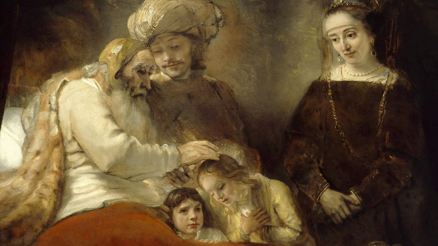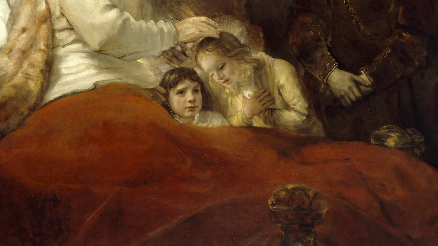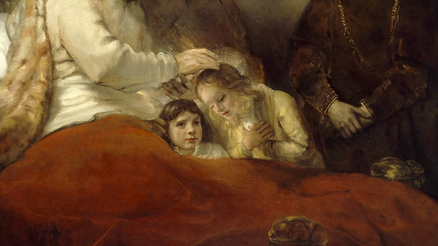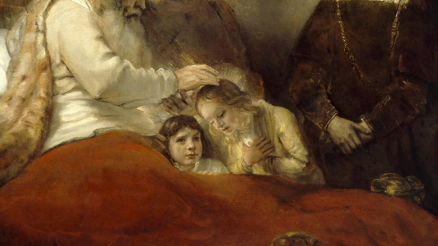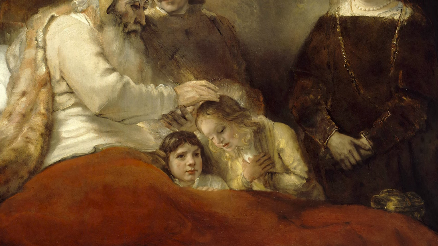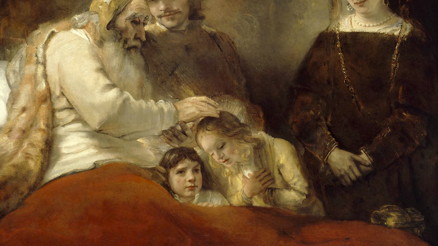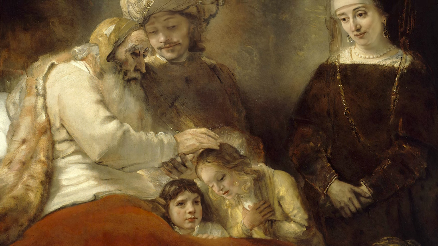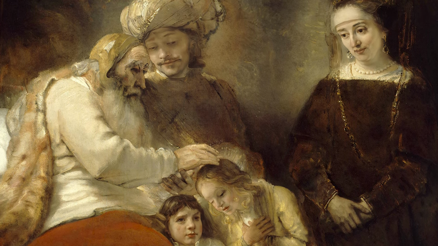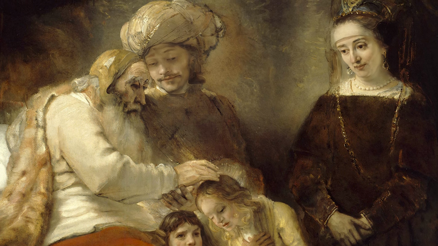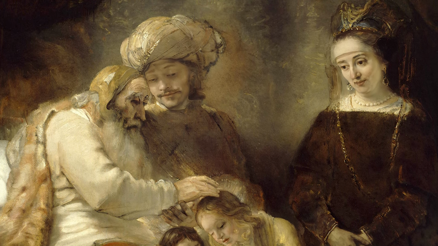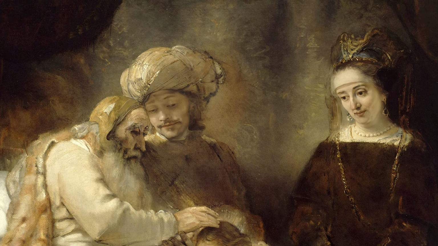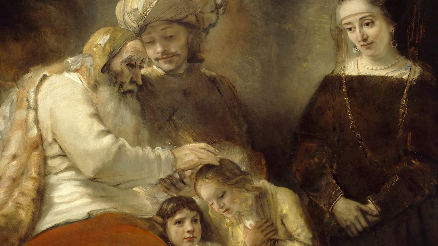The dim light focuses on the faces, hands, and soft cloths of the clothing, creating an intimate atmosphere, as if the viewer were contemplating a private scene through a half-open door. The brushwork is loose, with visible impasto and rich textures, reflecting Rembrandt's mature style. This free workmanship does not diminish the force of expression, but rather enhances it, capturing the vulnerability of old age and the innocence of childhood. Rembrandt's choice of this subject suggests his preference for stories that combine the human and the sacred, avoiding spectacle and concentrating on the emotional core.